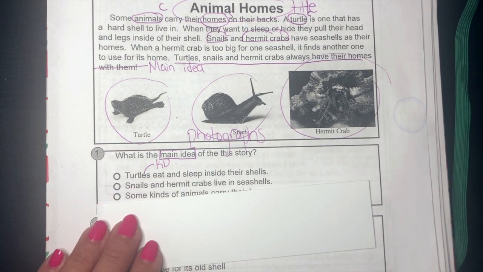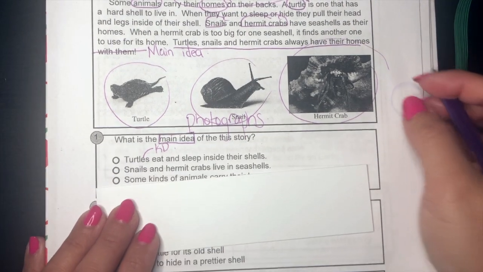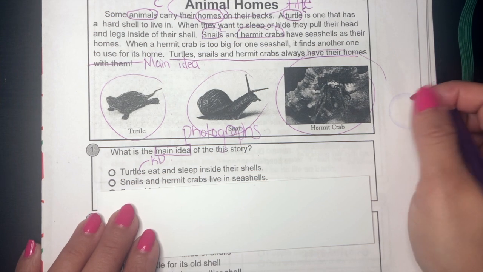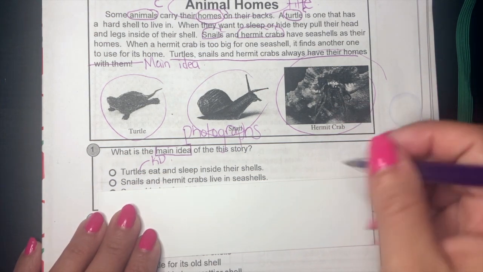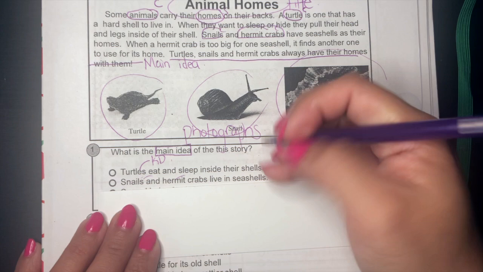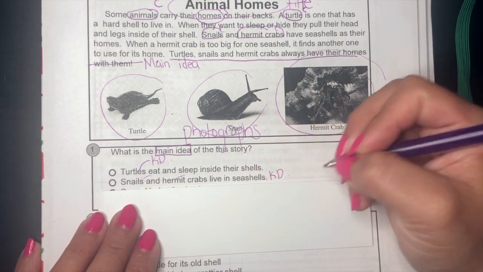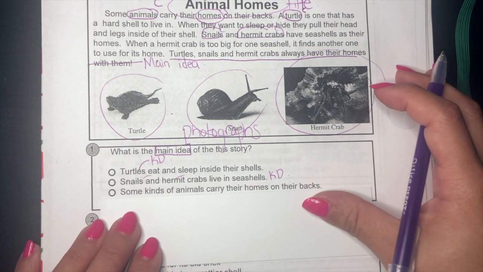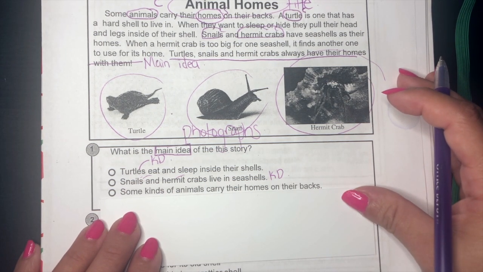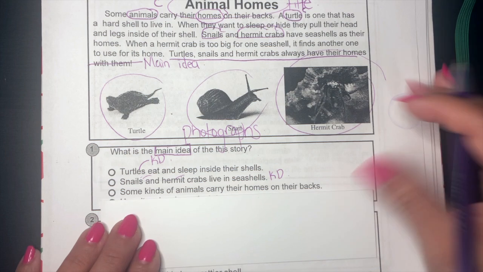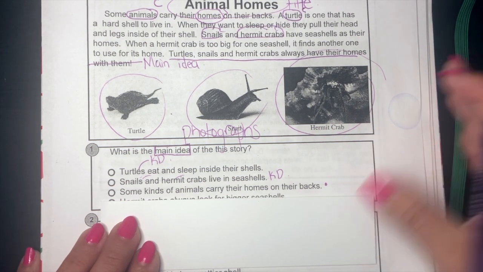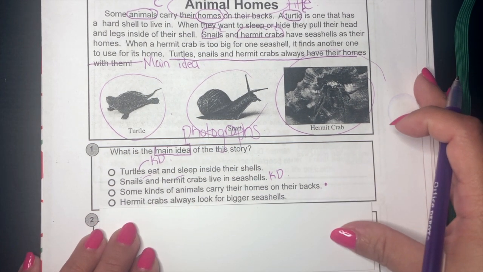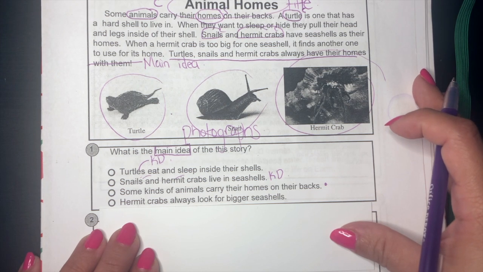That was the first animal they talked about. Snails and hermit crabs live in seashells. Yes, they talked about that, but those are both what? Key details. They're not the main idea, right? Some kinds of animals carry their homes on their backs. Okay, that sounds like a good contender, a good one to pick. Hermit crabs always look for bigger seashells.